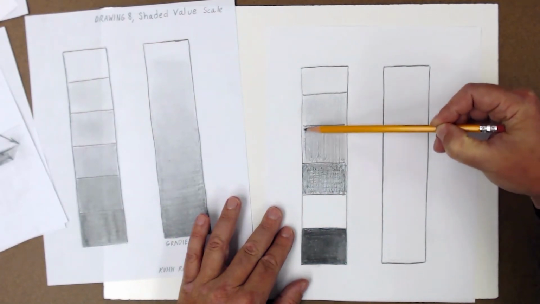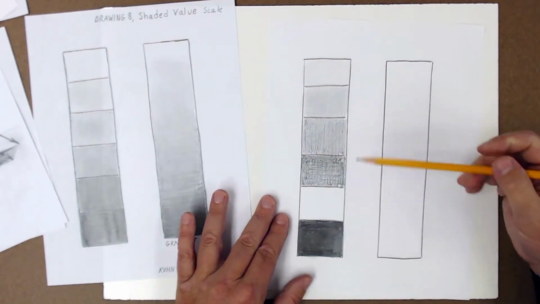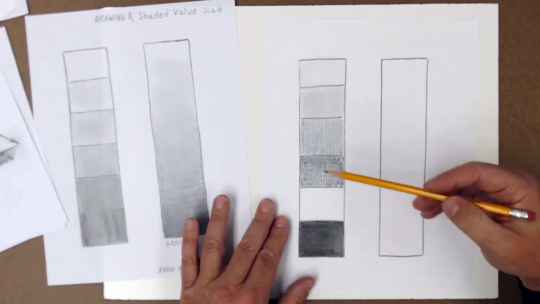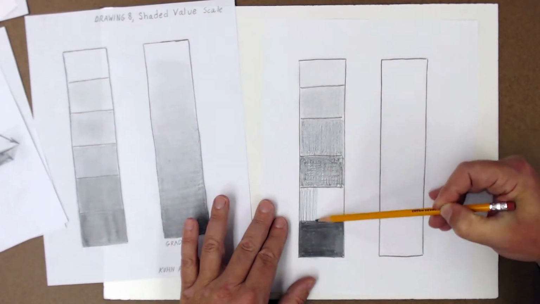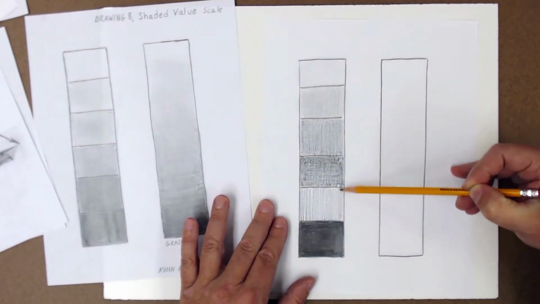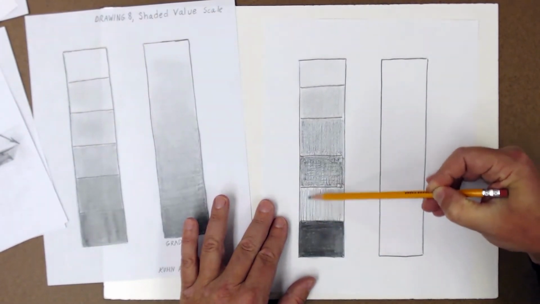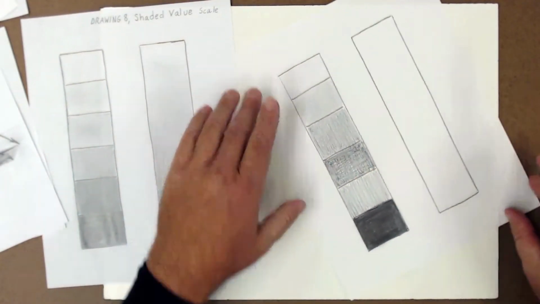Trying to really get a good sense of values. It's my gradient. Okay, so now maybe something between this one and this one, right? So darker than the last one, but not as dark as this one, the bottom one here. So we're getting there little by little. So using the edge of the pencil right there.